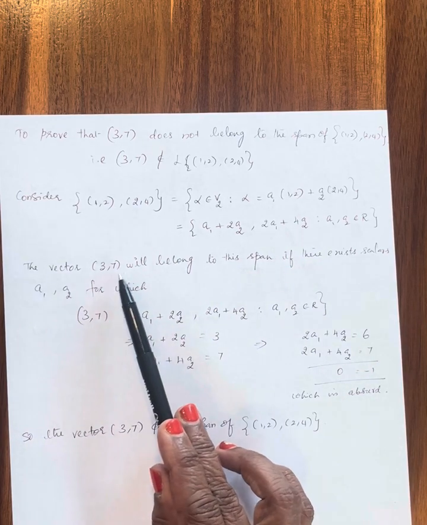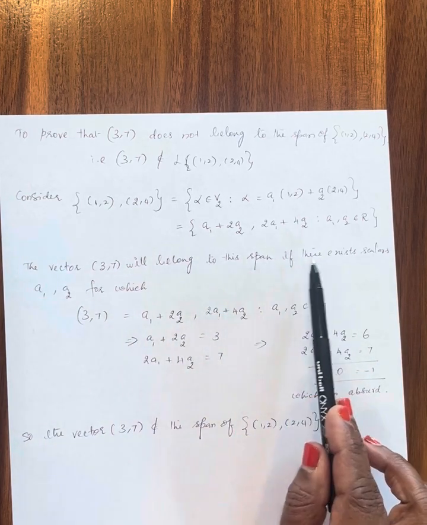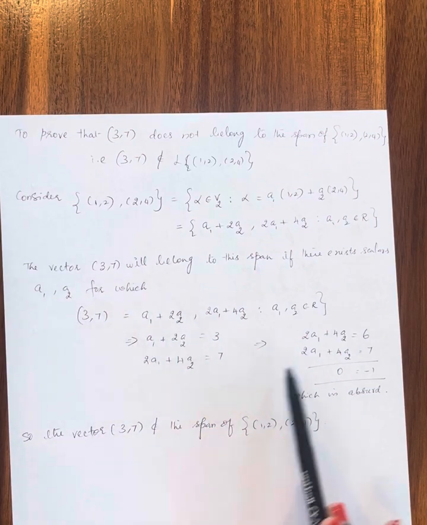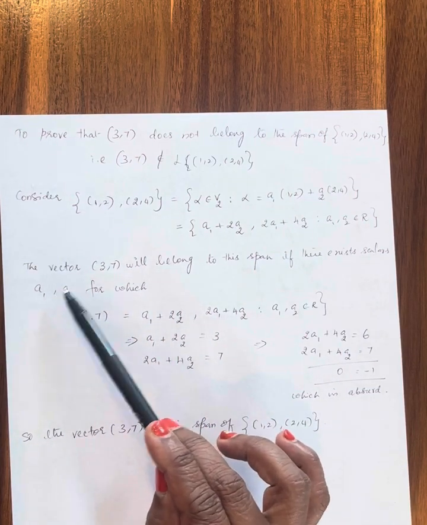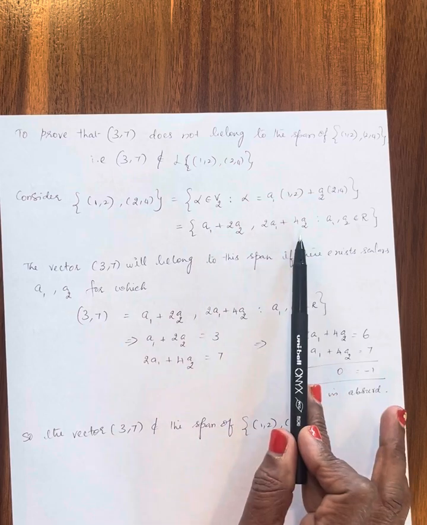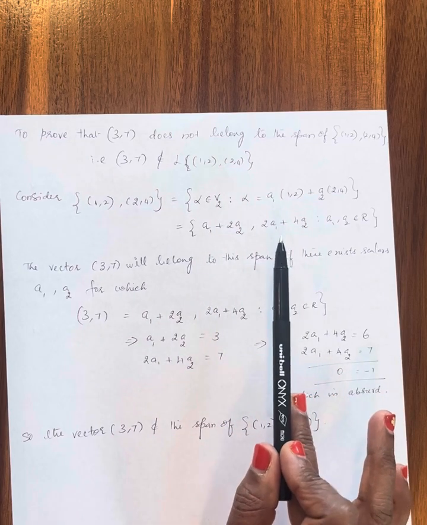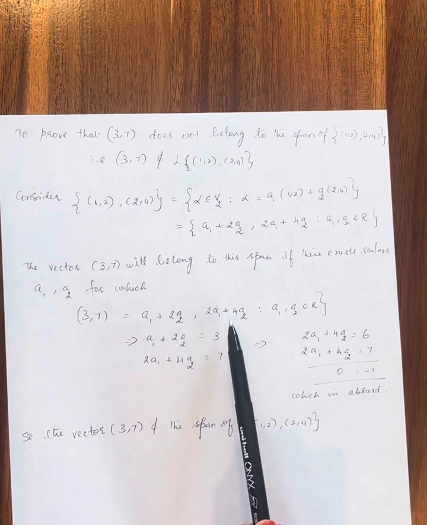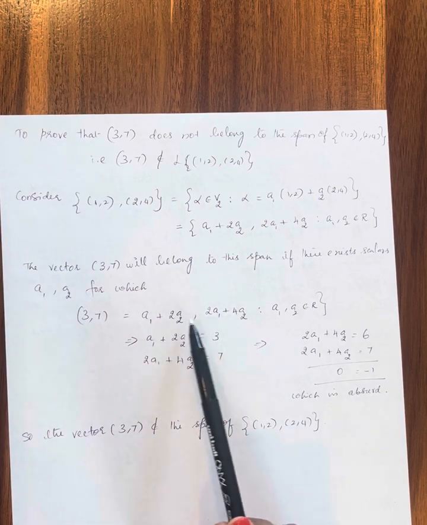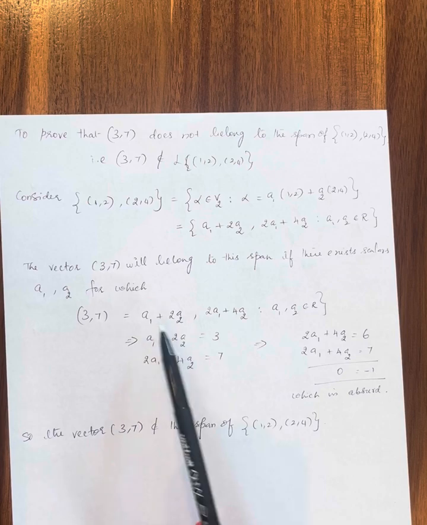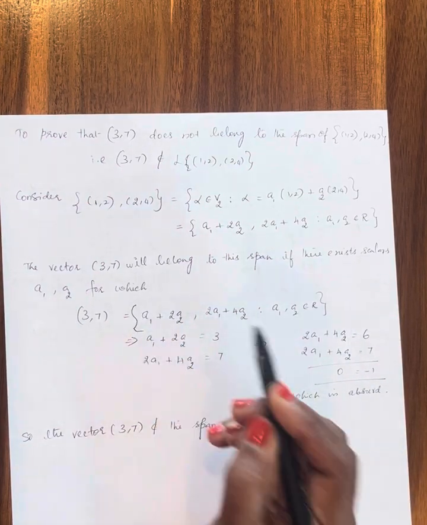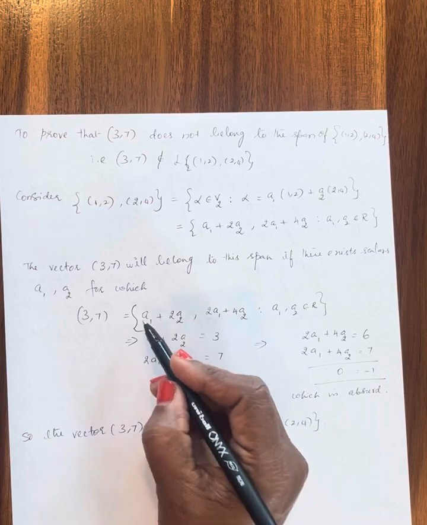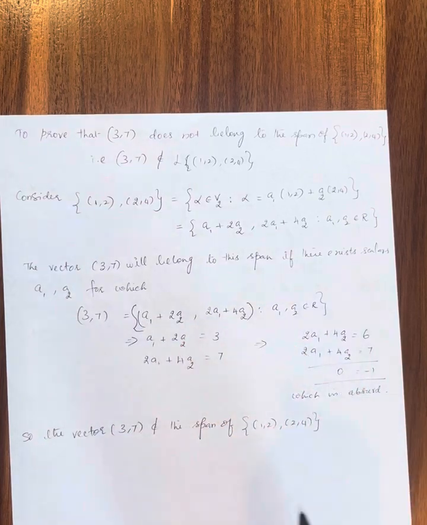The vector (3, 7) will belong to this span if there exist scalars a1 and a2 for which this condition is satisfied. That means we need to find the values for a1 and a2. So (3, 7) equals (a1 plus 2a2, 2a1 plus 4a2). By equating, we will be getting a1 plus 2a2 is equal to 3 and 2a1 plus 4a2 is equal to 7.